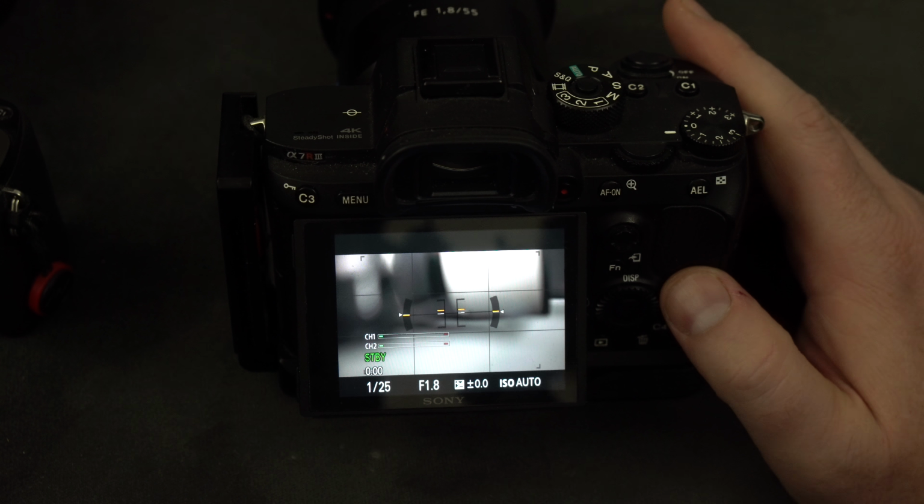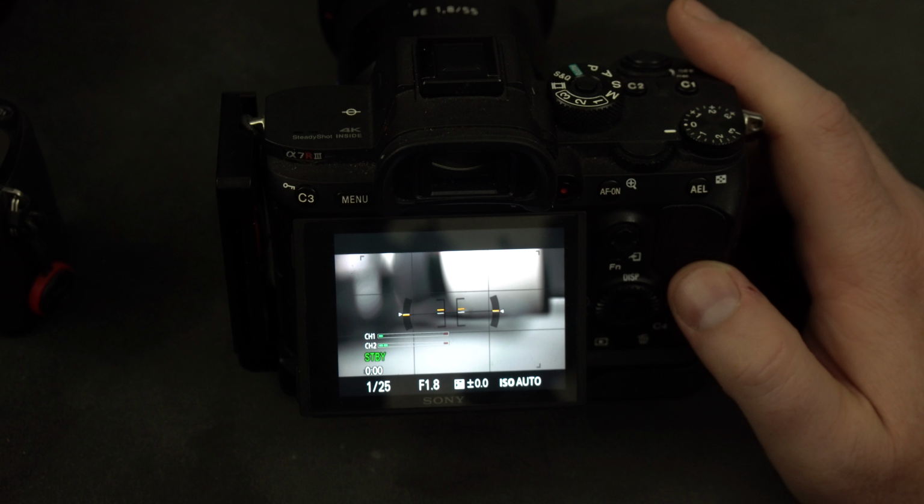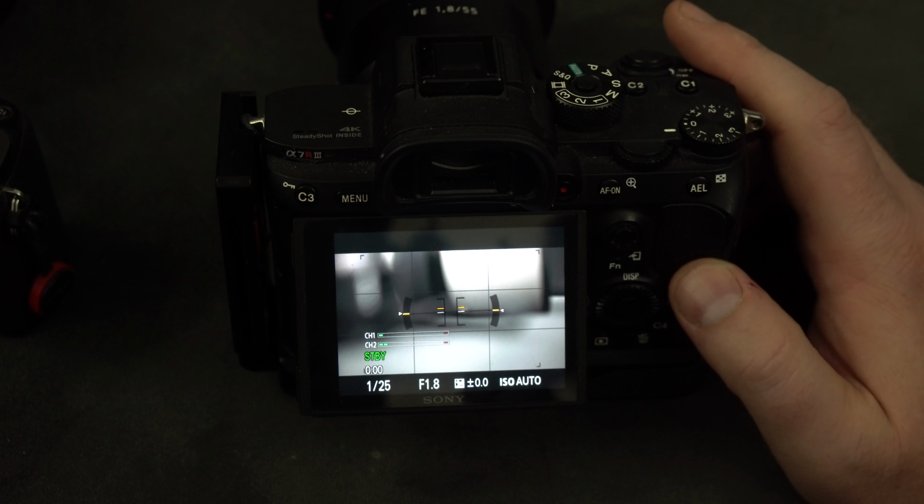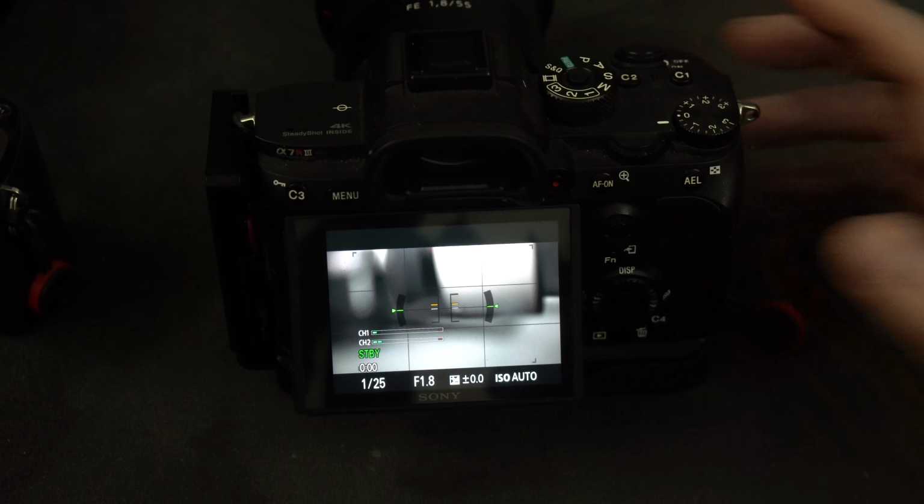If you're in the wrong default mode, it will not show you some of the other settings, and it will give you a weird warning, which I'll also show you, and how it's much better on this camera than on the cameras before it. So let's first dive into the menu.